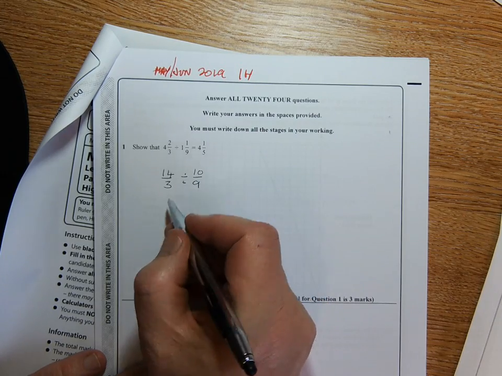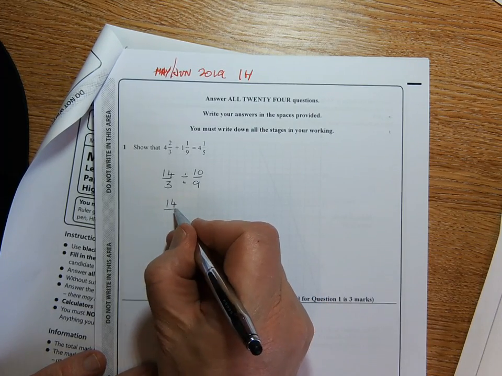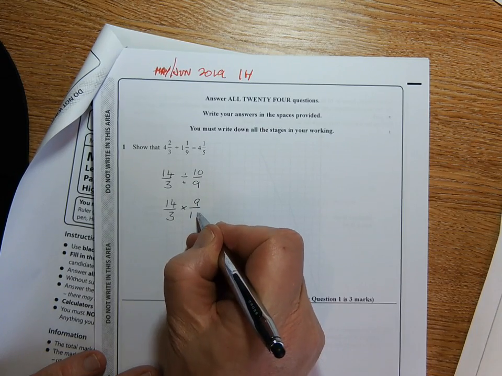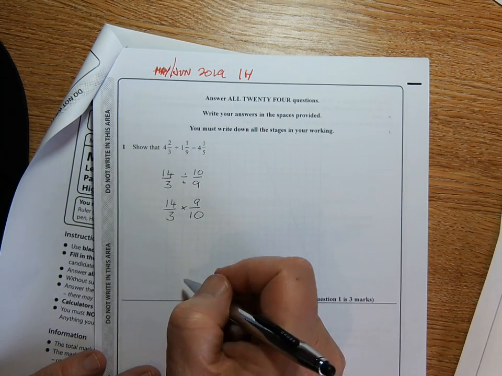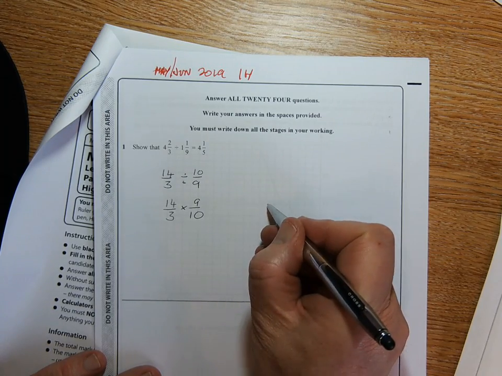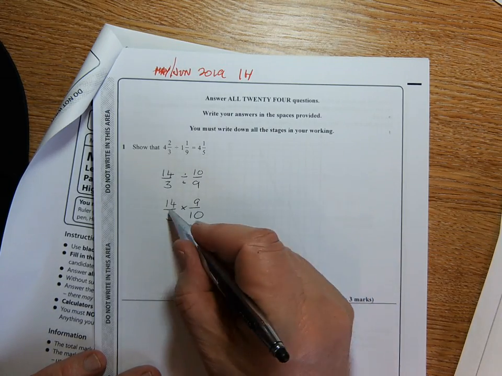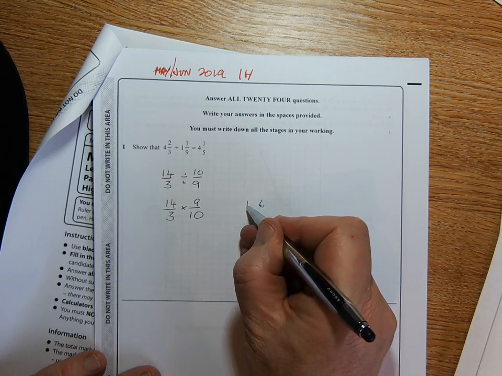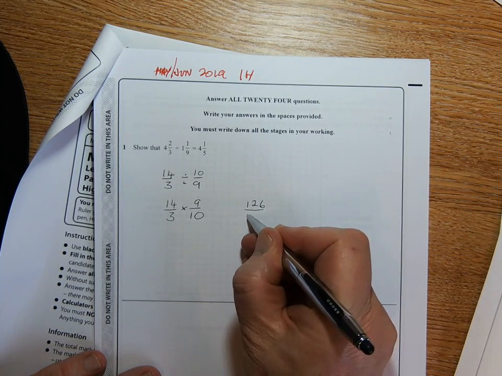Then we're going to show how we divide. So we're going to write that way around. Now, I would cancel at this stage. Some people would just do times the whole thing out on the calculator. 9 4s are 36, 3 to carry, so it's 126 over 30.